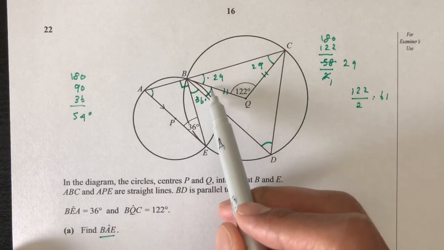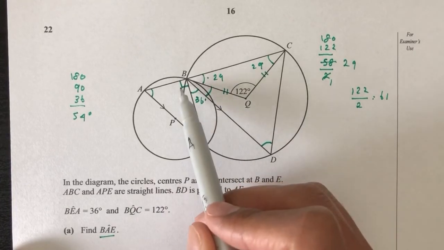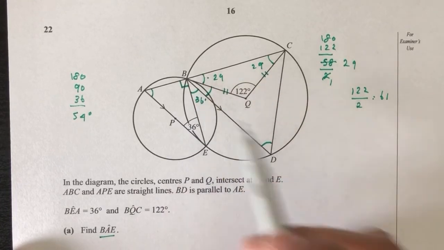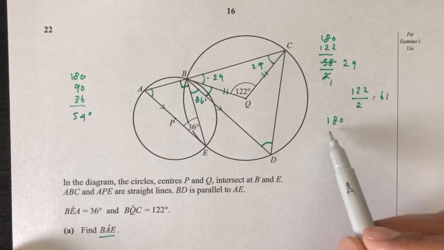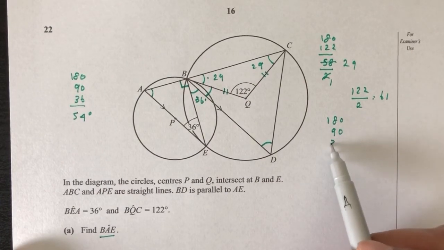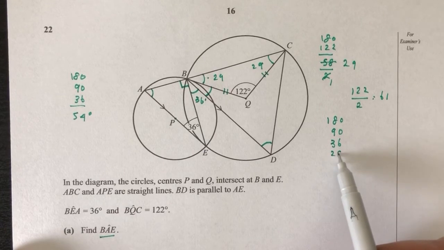So what is the size of this one? This will be 180 minus this, minus this, minus this. Let's do that. 180 minus 90 minus 36 and minus 29.